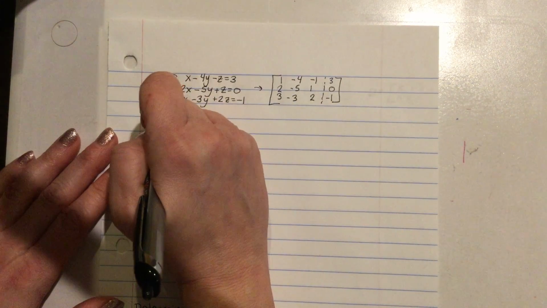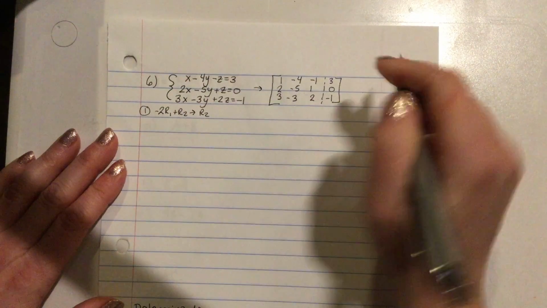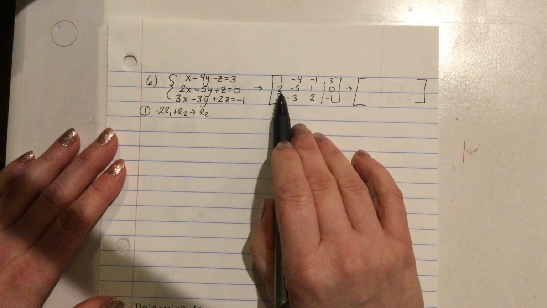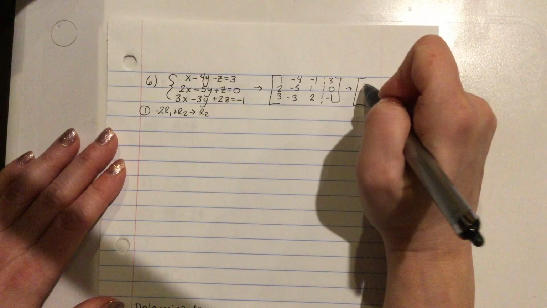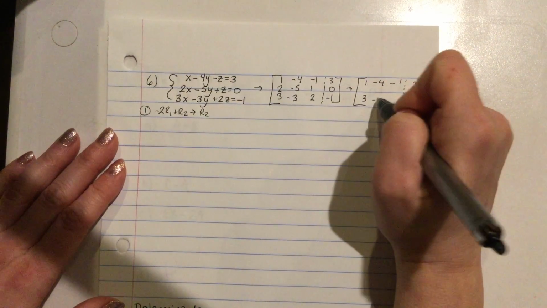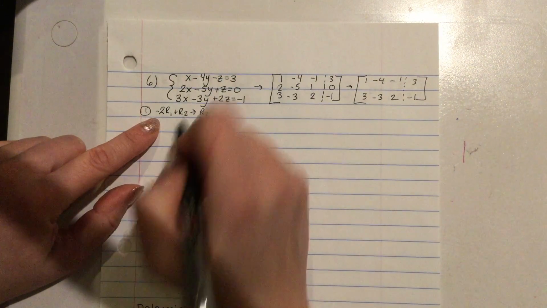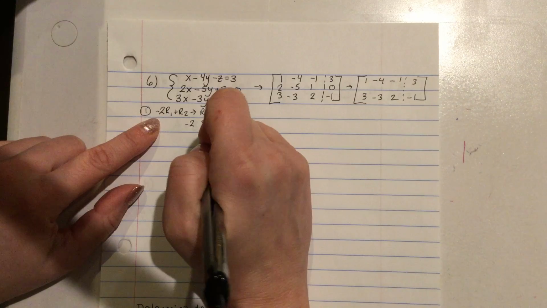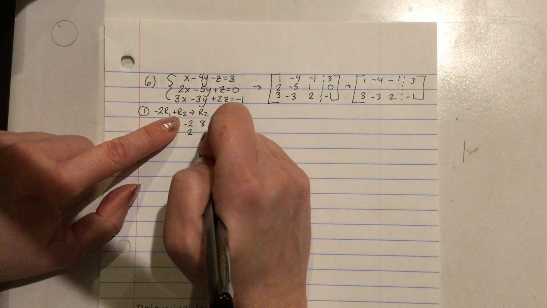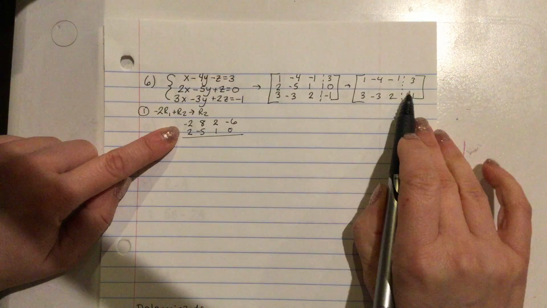So I would go ahead and take negative 2 times row 1, add row 2, I will get a 0. I need that 0 in the second row. Again, it's because I want a 1 here. These need to be zeros. So I'm keeping the top the same, keeping the bottom the same. If I take the top and I multiply every number by negative 2, negative 2, positive 8, positive 2, negative 6, add it to row 2, 2, negative 5, 1, 0. Whatever numbers I get, that's my new row 2.